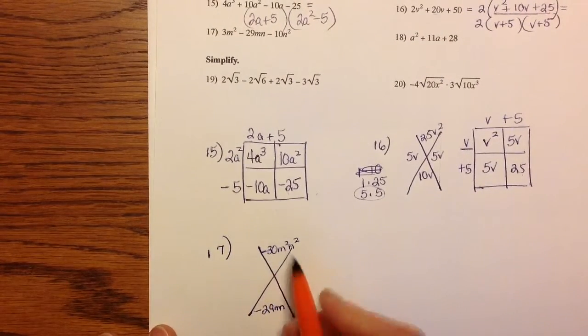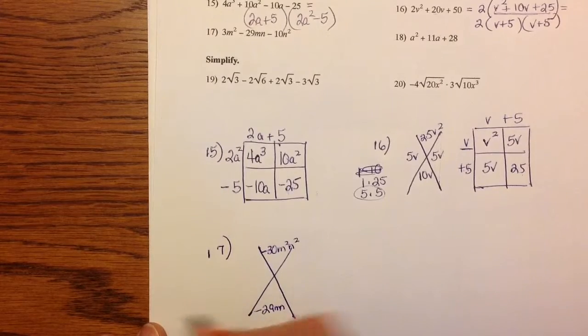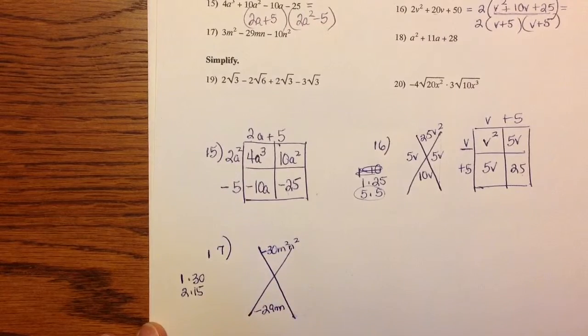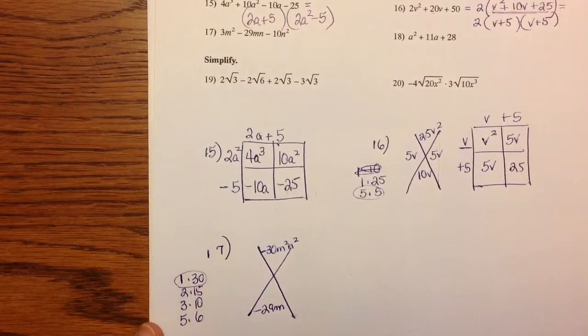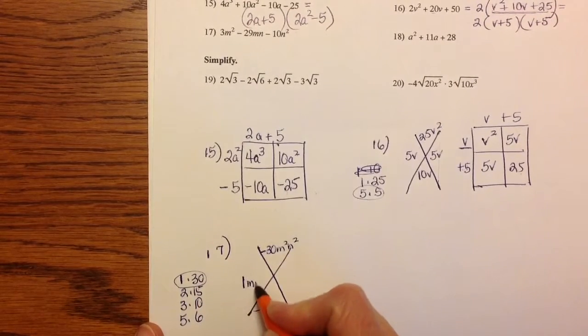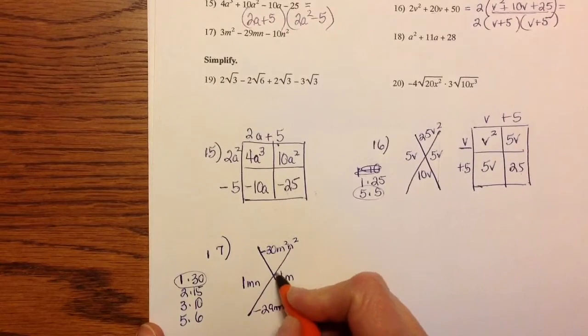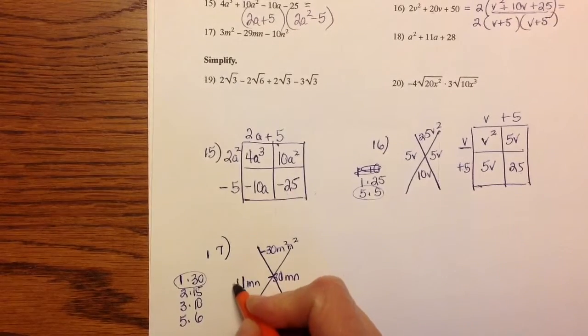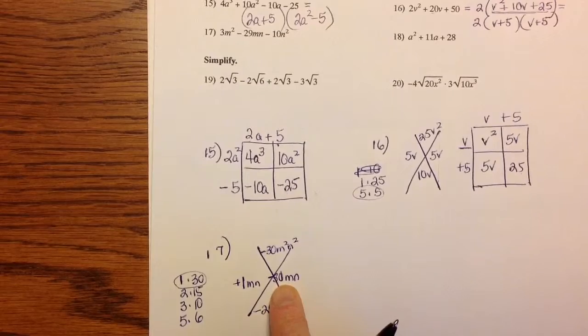Now I need factors of negative 30, and I'm looking for negative 29. So 1 times 30, 2 times 15, 3 times 10, and 5 times 6. Well, if they need to add up to a negative 29, and we're talking about positive negative, it's got to be the 1 and the 30. Now I'm going to go ahead and put the 1m in, and the 30m in. Now let's figure out the way the signs go. If these 2 are going to have to multiply to be negative, one's got to be negative. But to add to be a negative, this is going to have to be your negative and this one the positive. And I kind of ran into my X, but I believe you can see it.